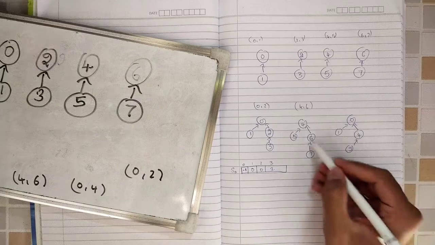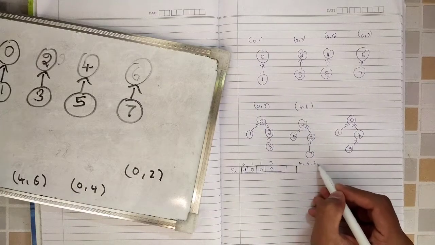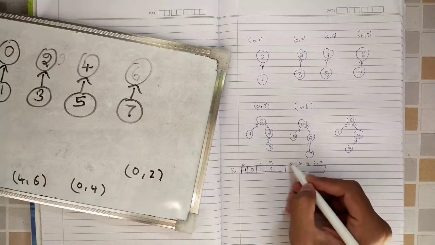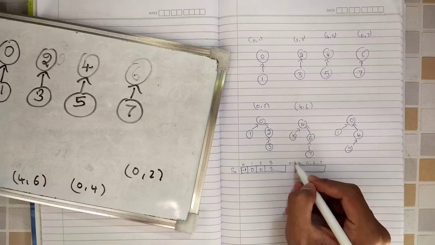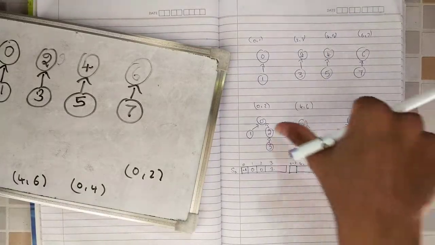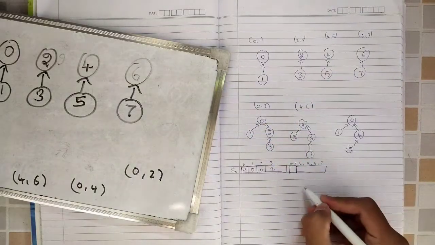So if we see in this part, let me do. So we have here 4 5 6 7. Okay, it will be continued like this. So I will be having 0 2 3. Okay, 0 to 3 will be there itself like that. So here again ultimately I have to join this here. So let me do that.